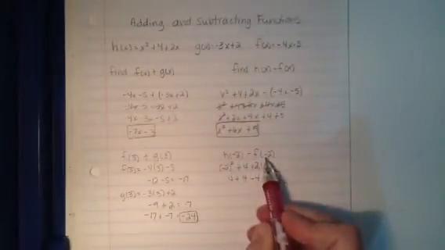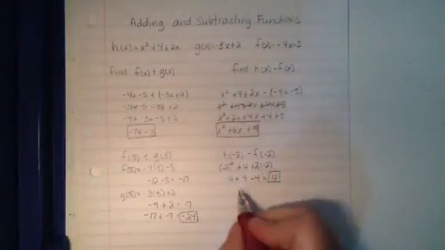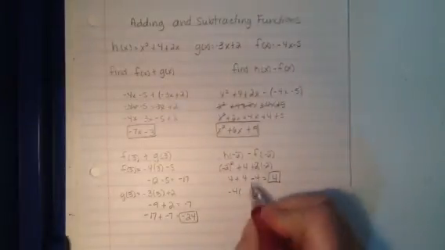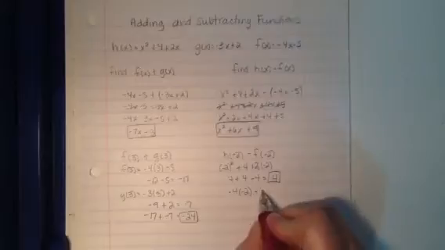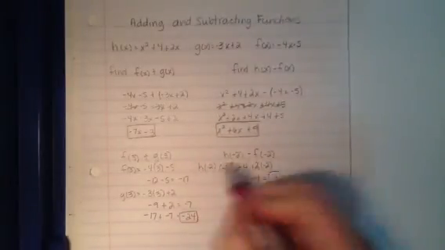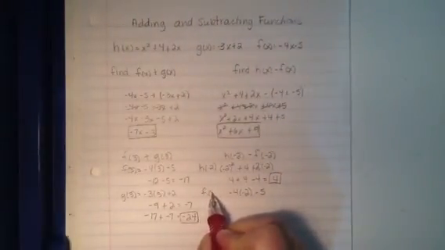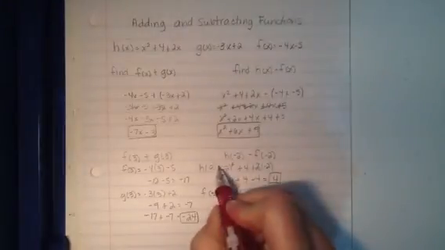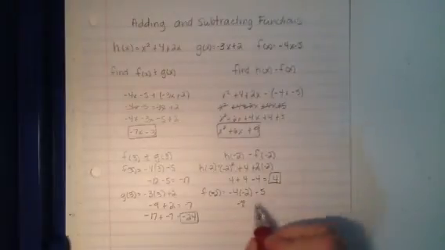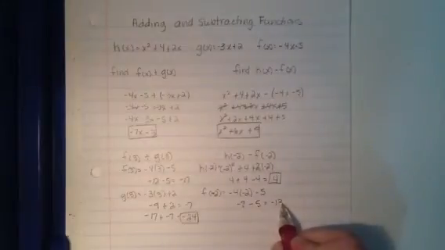Now I need to do f of x, so I'm going to plug that negative 2 into each one of those x's. So I have negative 4 times negative 2 minus 5. And let's just label these so that we remember. This was h of negative 2, and this one right here is f of negative 2. Okay, so we're going to go negative 4 times negative 2 is a negative 8, and we're going to subtract 5. Well, negative 8 subtract 5 is negative 13.